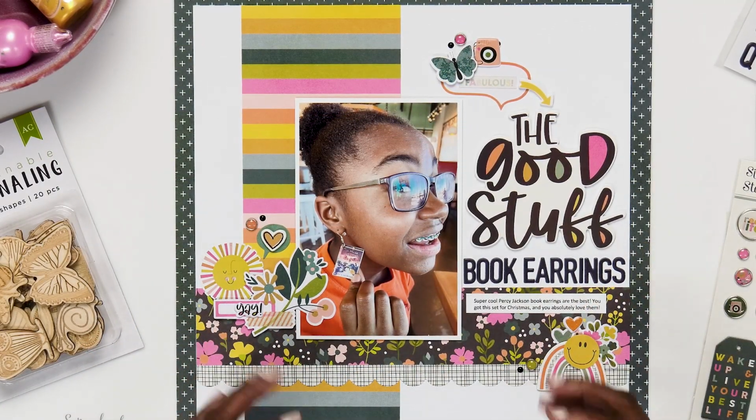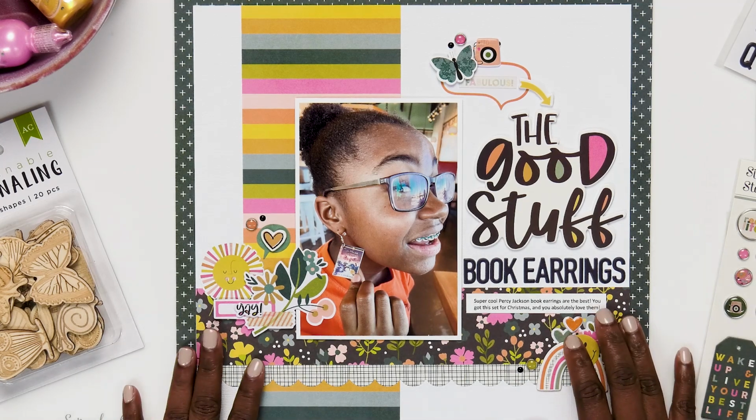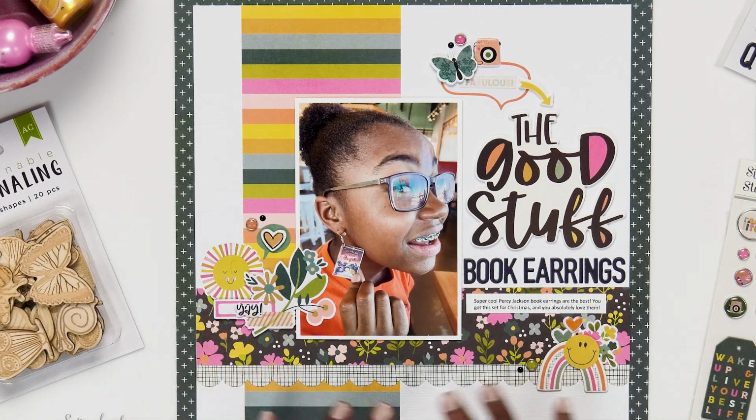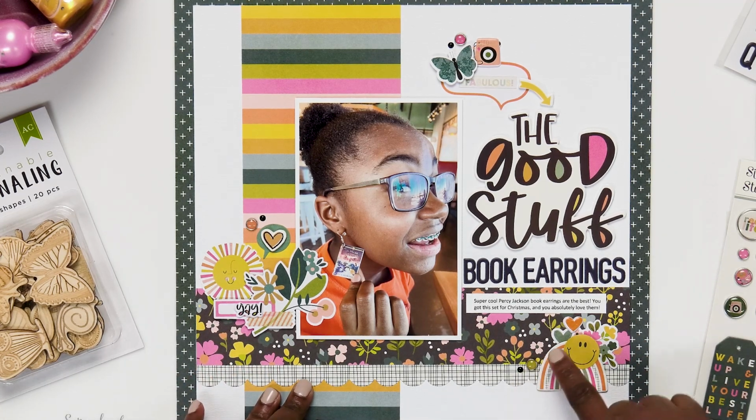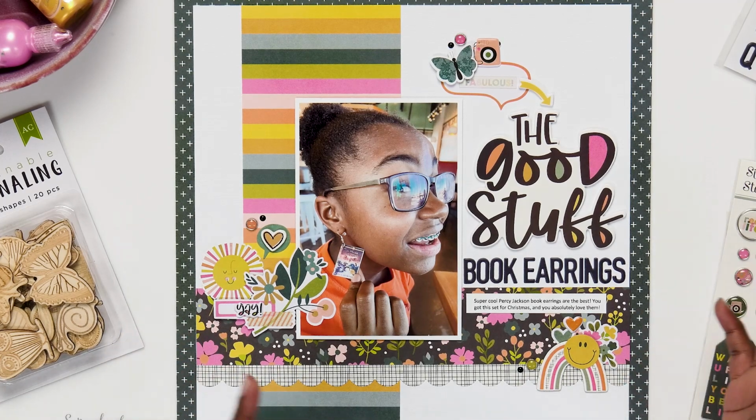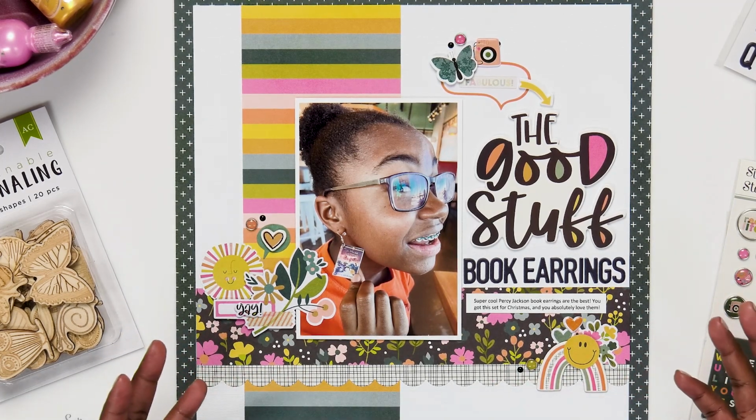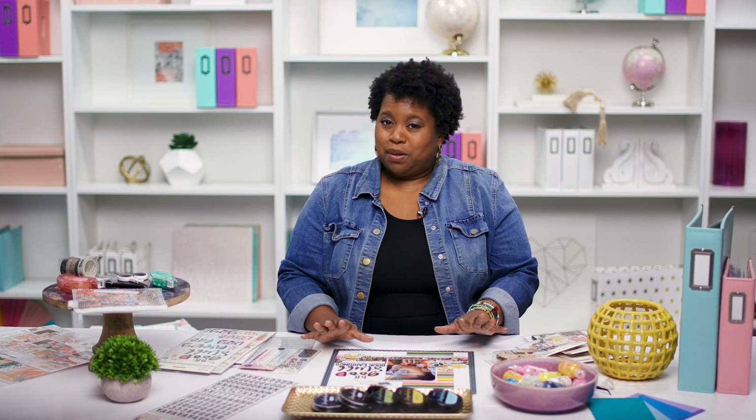So all of these things help to inform what I'm going to use on my layout. I like to choose a multitude of different things to use, from chipboard pieces to enamel dots to brads, things with texture, stuff with dimension, and lots of color depending on the story and the theme of my layout. And I don't put any limits on myself either. I just like to sit down and create and have fun and to see what comes out.